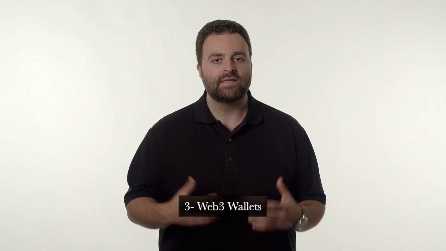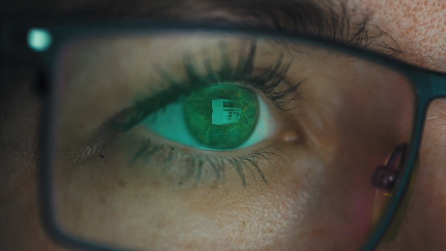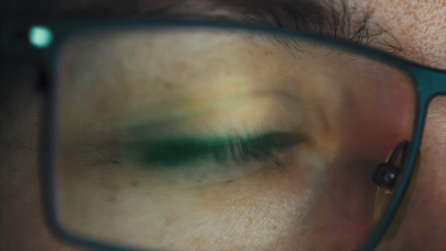Web3 wallets. A Web3 wallet, also known as a browser wallet, is a type of cryptocurrency wallet that operates within a web browser. It's often used to interact with decentralized applications, also known as dApps, on blockchain networks. Users can easily access their wallet and interact with dApps directly from their browser without needing to install additional software.